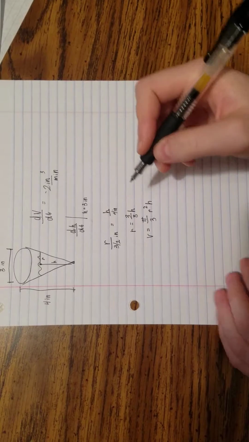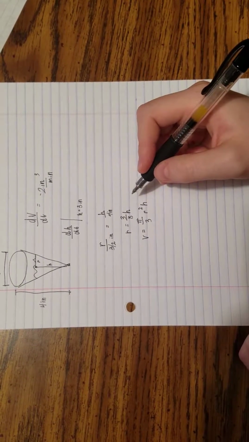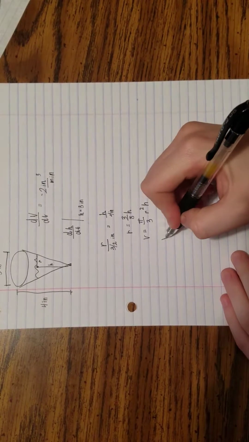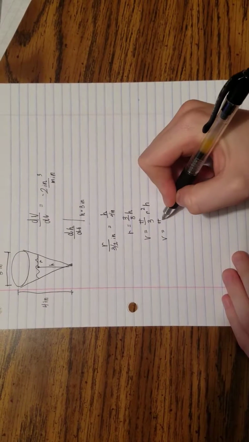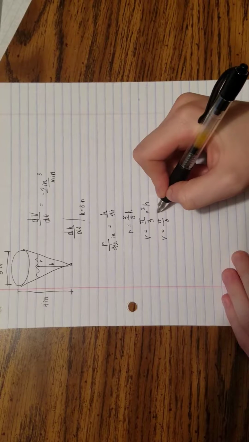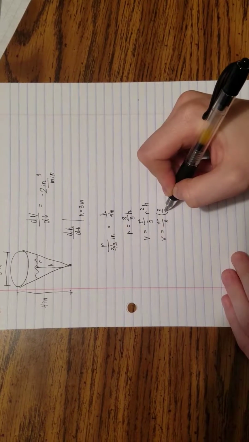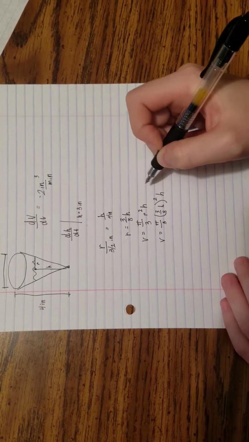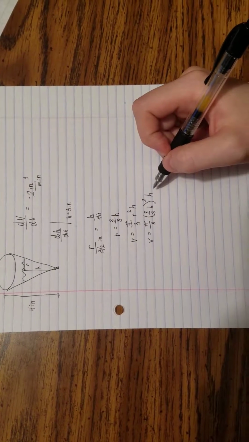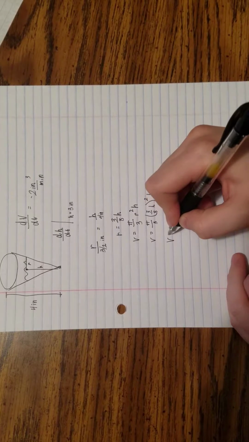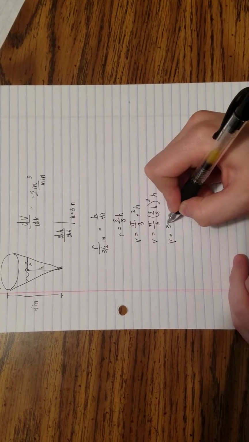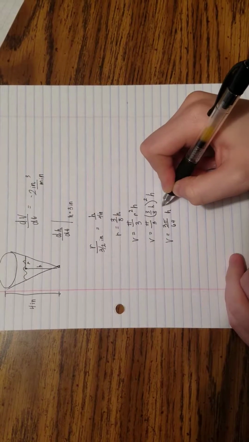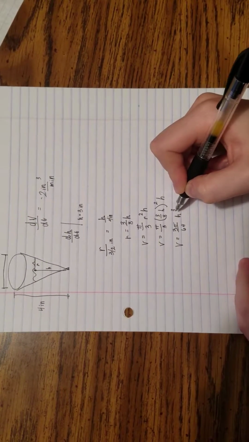Because we know what R is in relation to H, we can see that V equals pi over 3 times (3/8 H) squared times H. Simplified, this is V equals 3 pi over 64 H cubed.